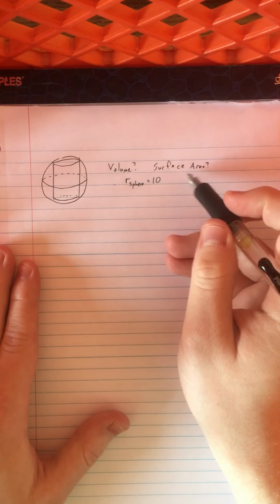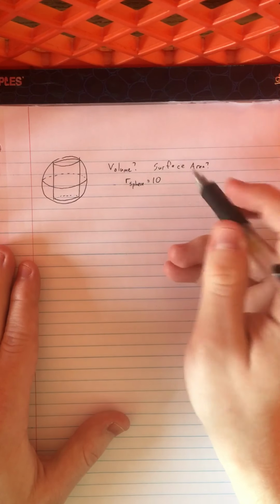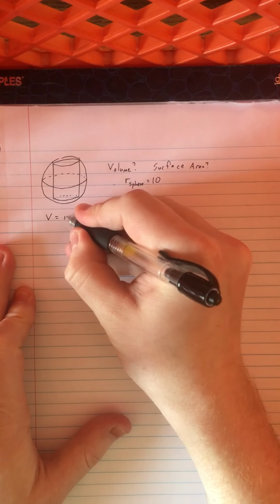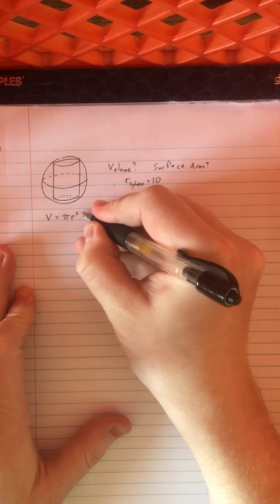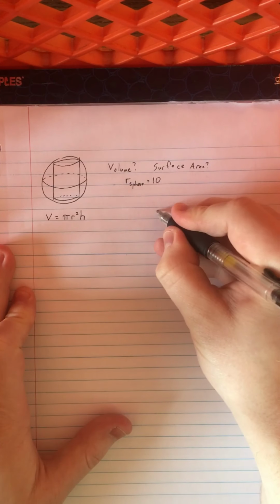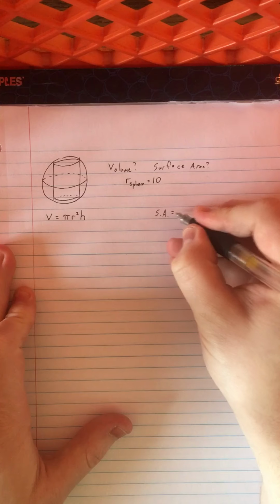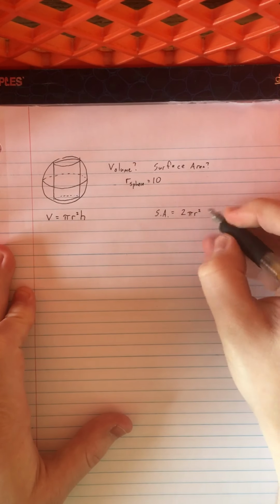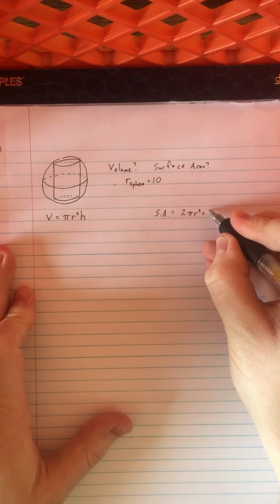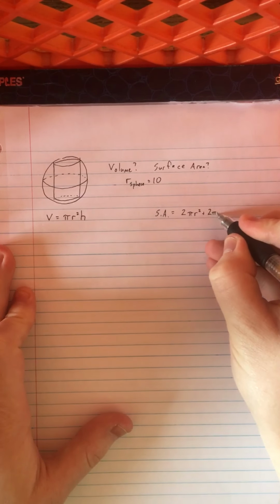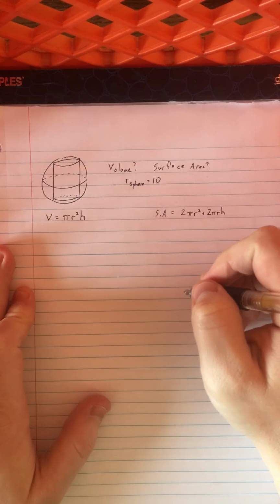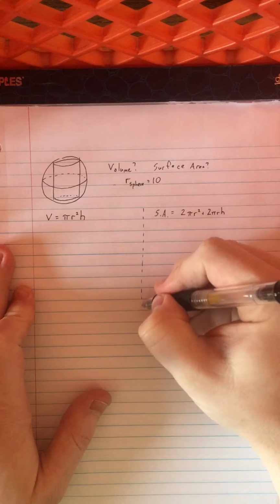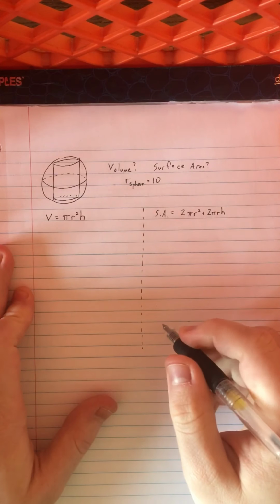So first thing I want to do is remind myself what the formulas are for the volume and surface area of a cylinder. My volume formula is the base times the height. My surface area formula is 2 bases plus the circumference times the height for the lateral surface area. I'm going to split this down and try to think about these two concepts independently of each other.